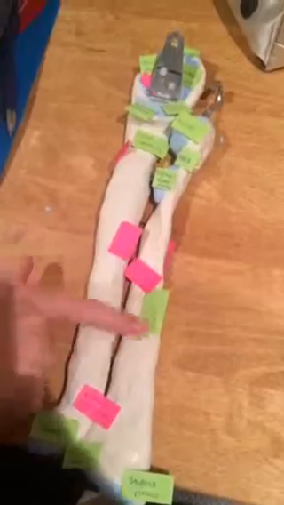So this is my ulna and radius bone. This is the ulna and this is the radius. The green parts are the bone landmarks that I'll be talking about first. The ulna is located on the medial side and it's longer than the radius.